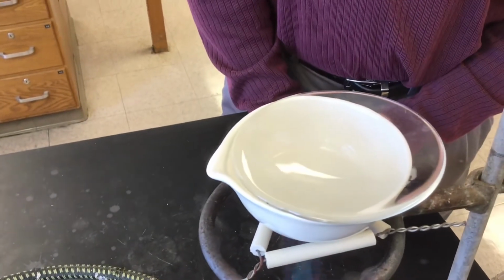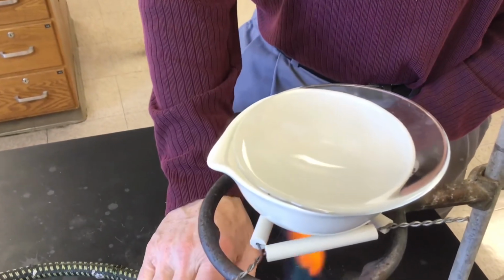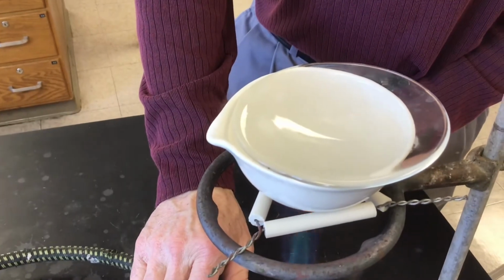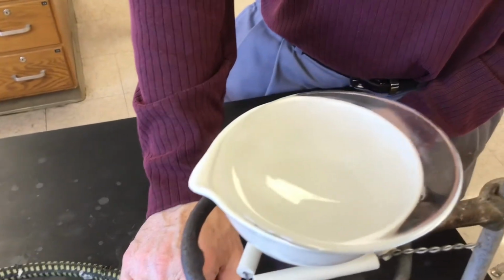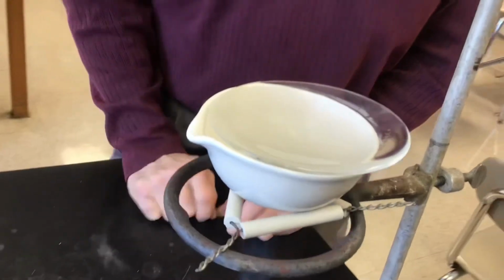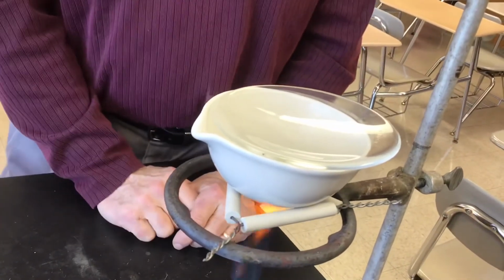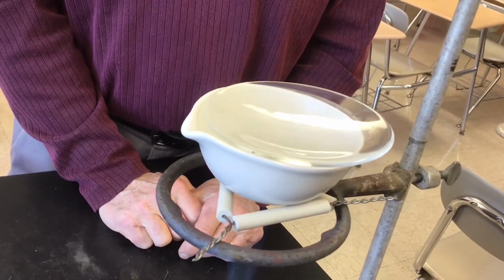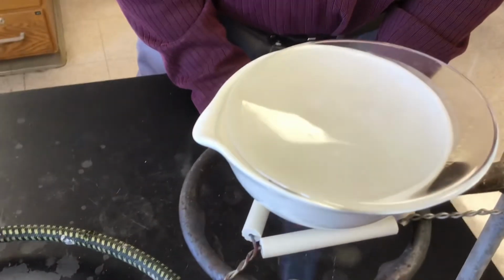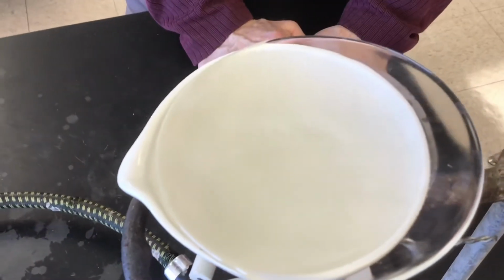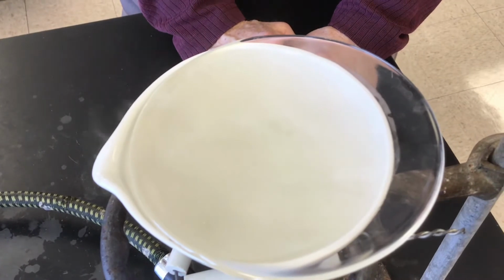I don't know if we need to record the entire length of heating. But you probably see there's some steam coming out of the evaporating dish. Yeah, it doesn't take long. With just a small amount of liquid in there, it doesn't take long to boil.